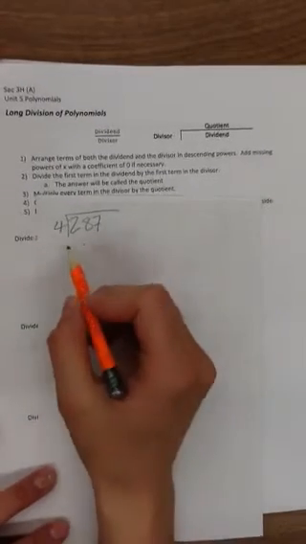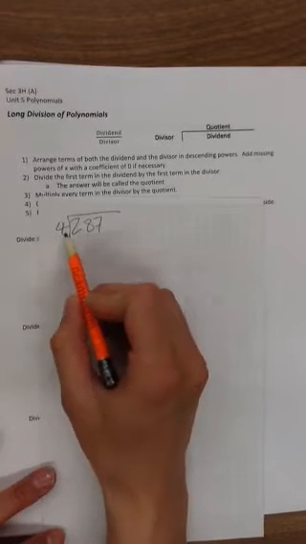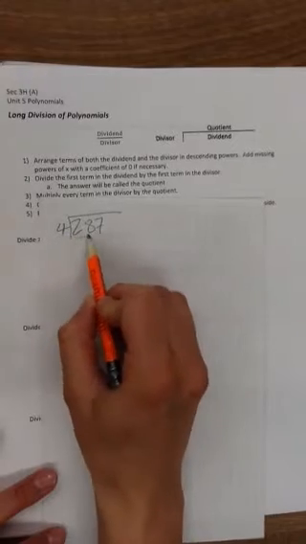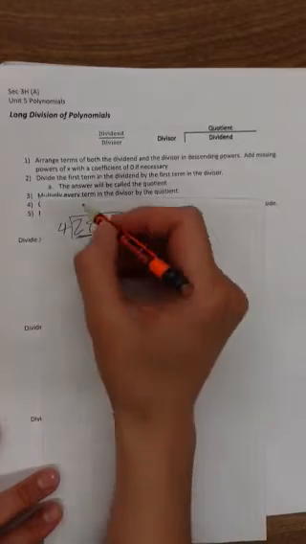Okay, today we're going to look at long division with polynomials, but before we do long division with polynomials, I want to remind you how we do long division with numbers. So remember, the first thing that you do is you're going to check and see, does 4 go into this number? Well, it doesn't, so then you're going to say, how many times does 4 go into 28? Well, 4 goes into 28 7 times.